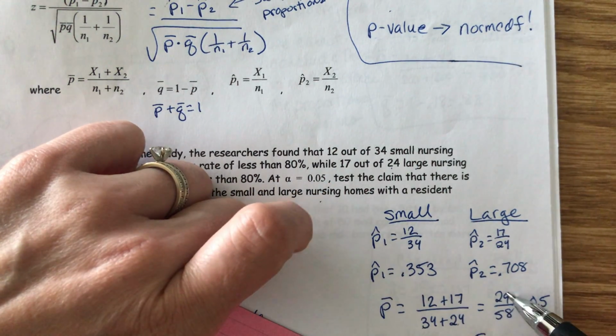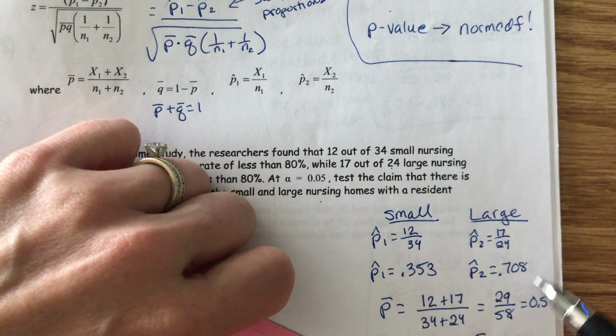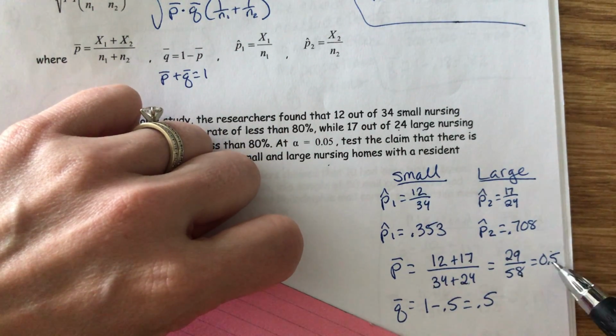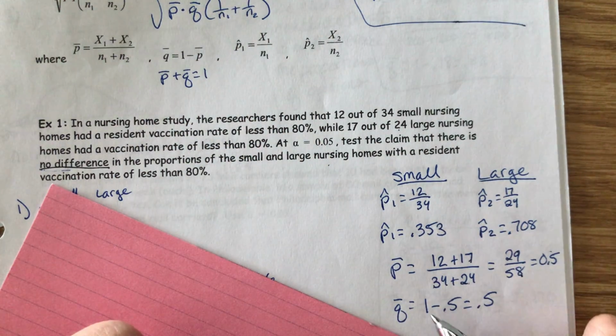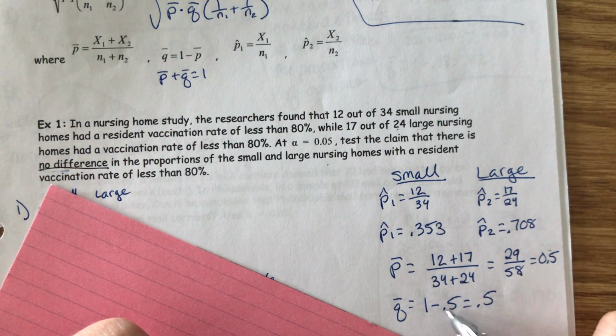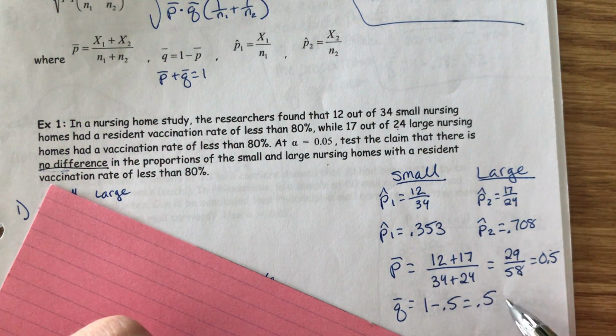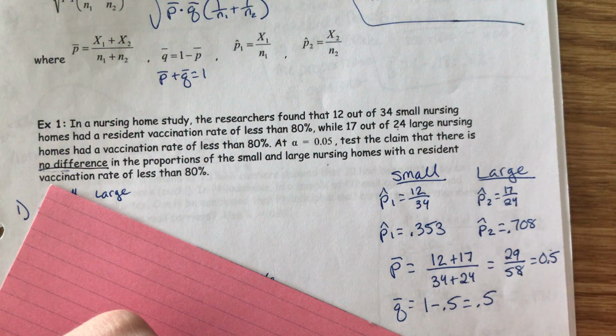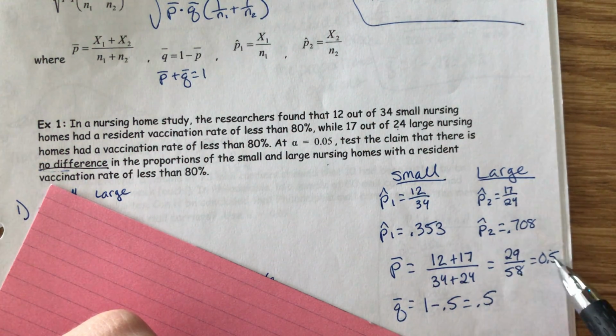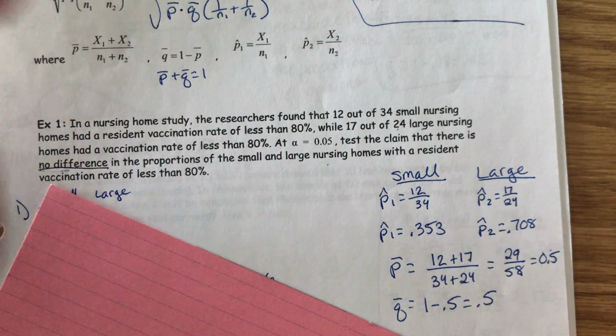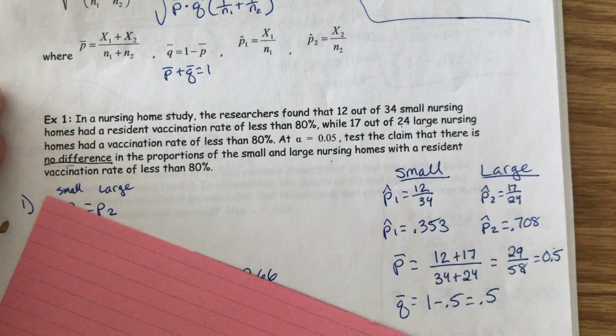So you're going to get 29 out of 58. This one just happens to be 0.5. Then your Q bar is 1 minus P bar, so 1 minus 0.5 also gives you 0.5. It just happens that the numbers I picked out happen to be 0.5, but it usually does not work out that way.